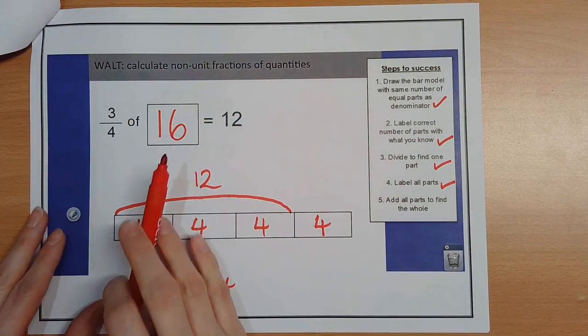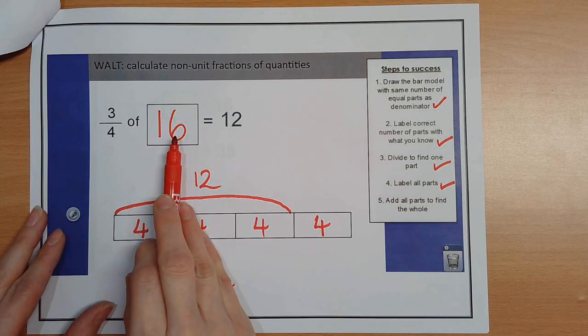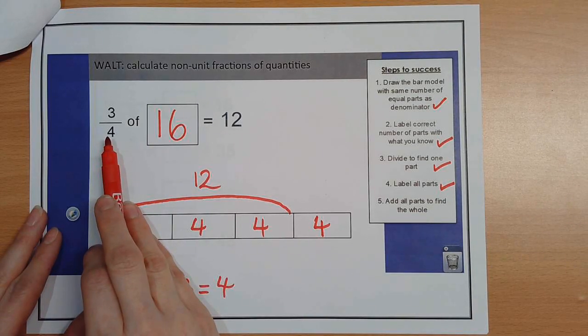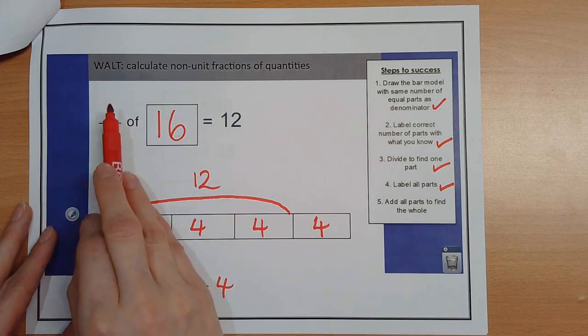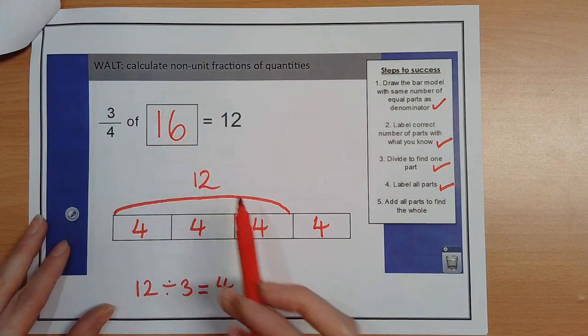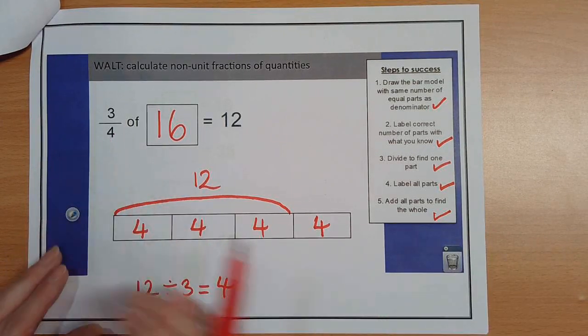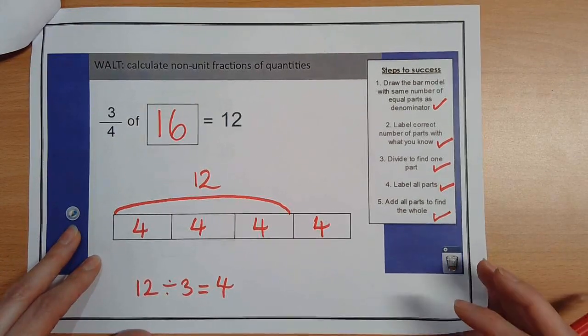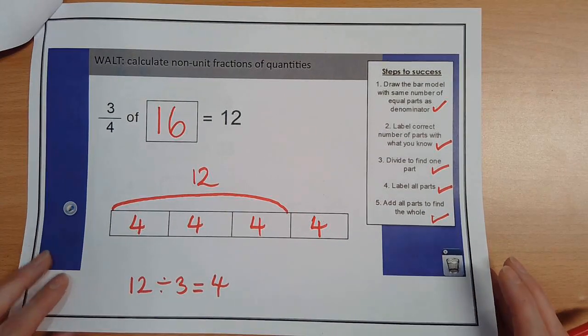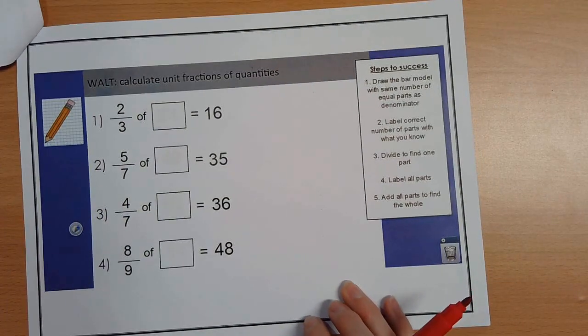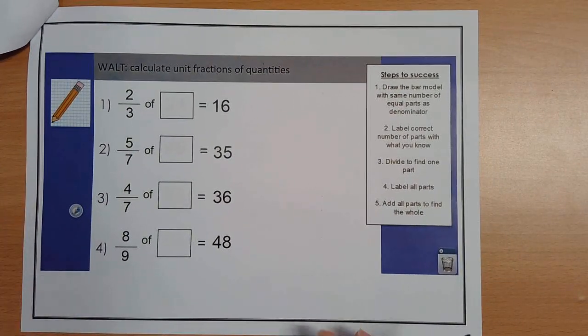Let's just check that with my calculation. So 16 divided by 4. 16 divided by 4 is 4. 4 times 3 is 12. Fantastic. So the bar model is really useful to help us. And then you can also use your calculation like we practiced a couple of weeks ago to check that as well.